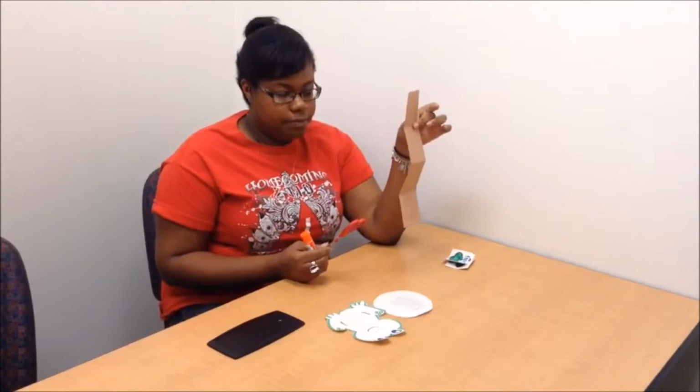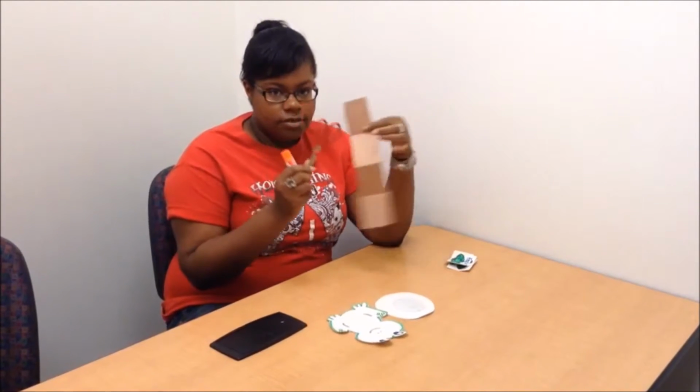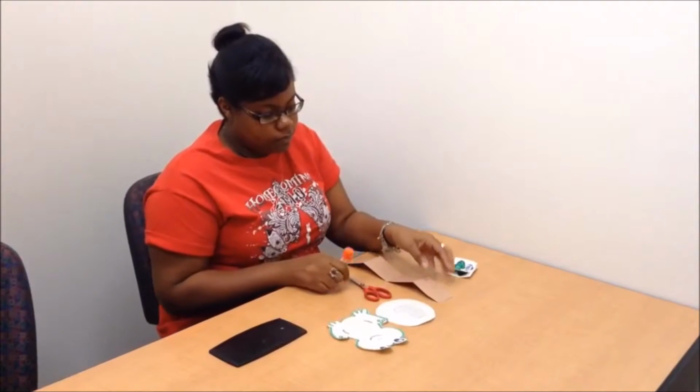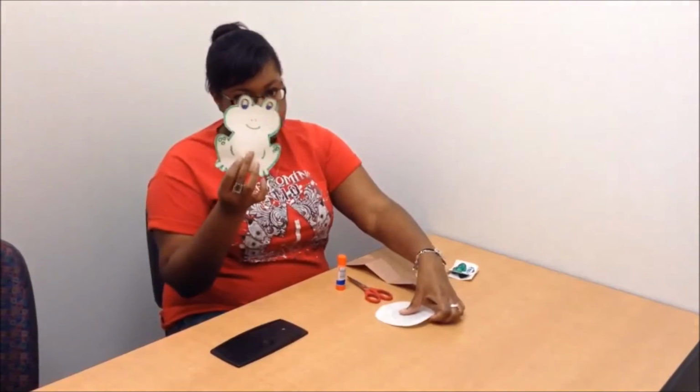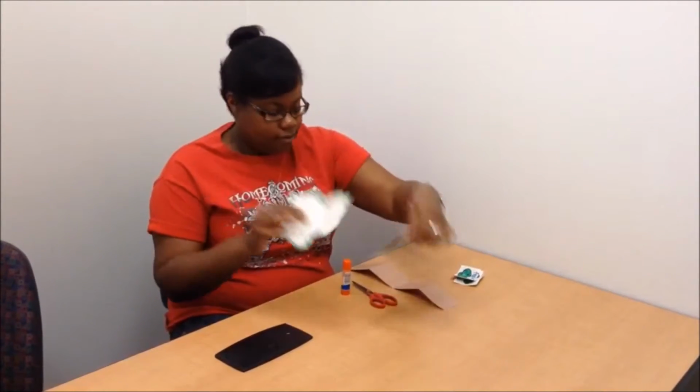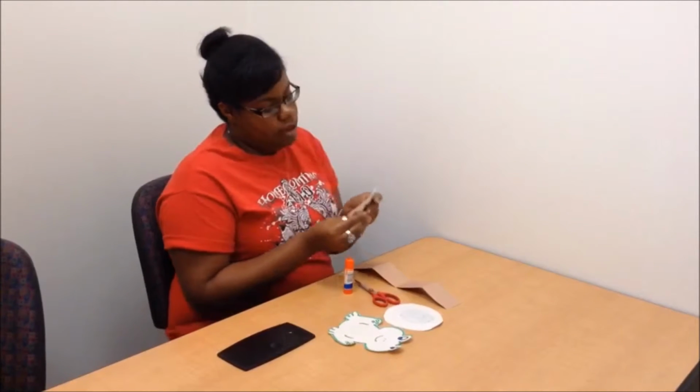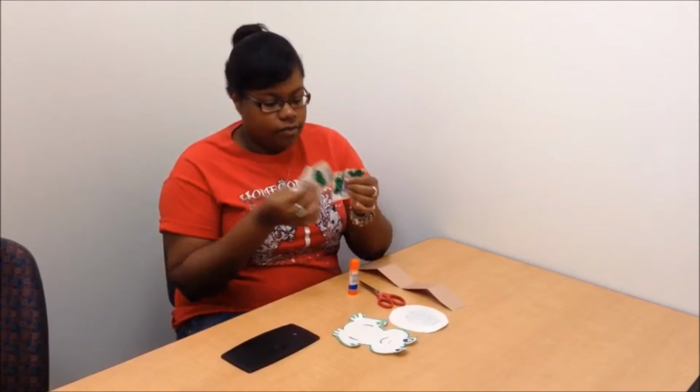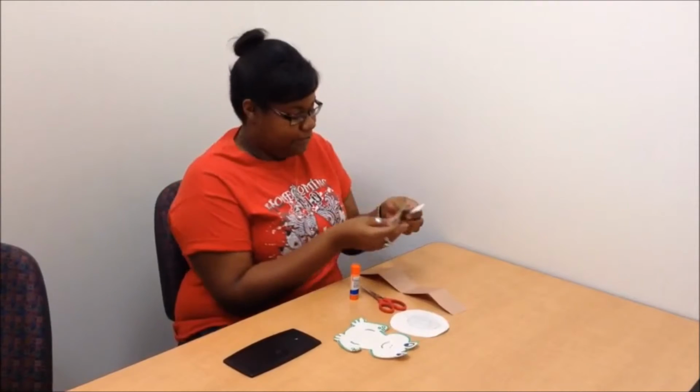Okay. For this activity, we're going to make our own little frog cycle, and the materials that we're going to need are 1 strip of construction paper, scissors, glue, your adult frog, an egg, and our 4 stages of the life cycle of a frog.